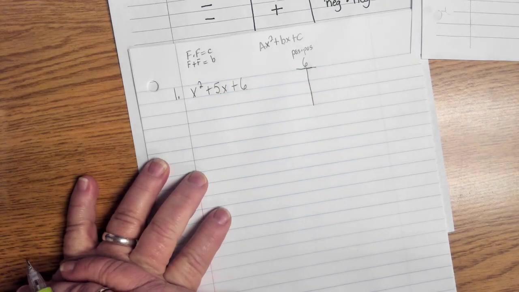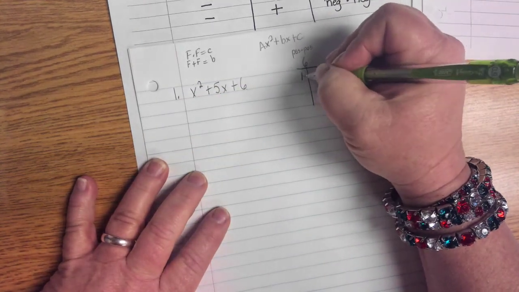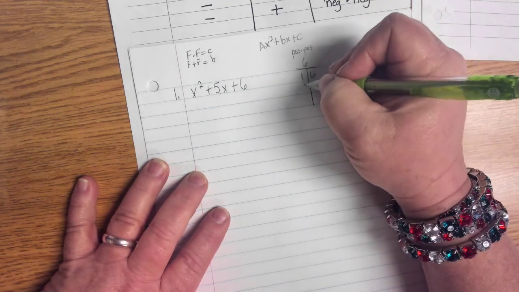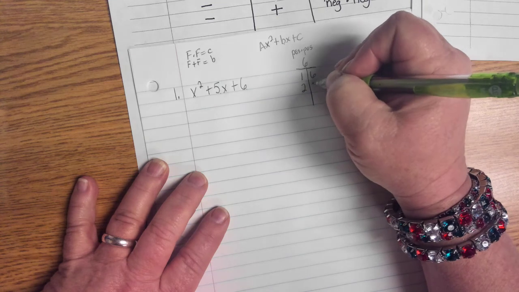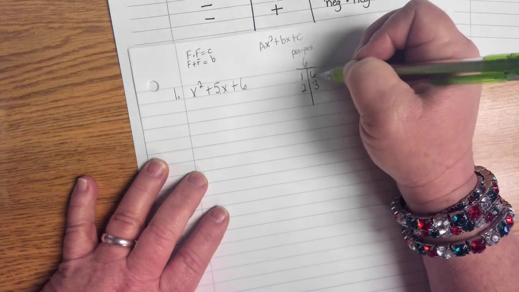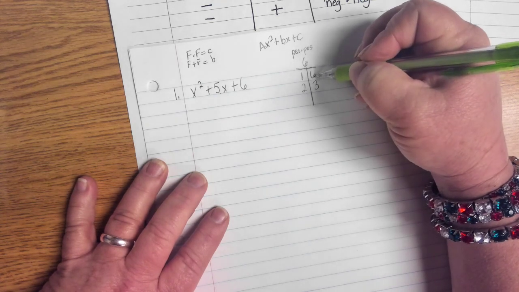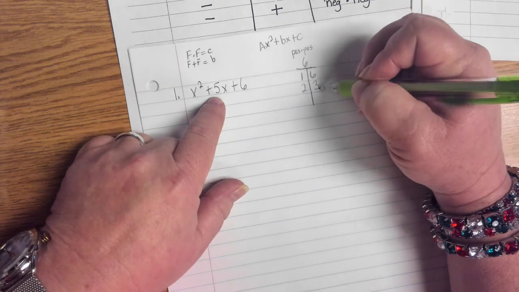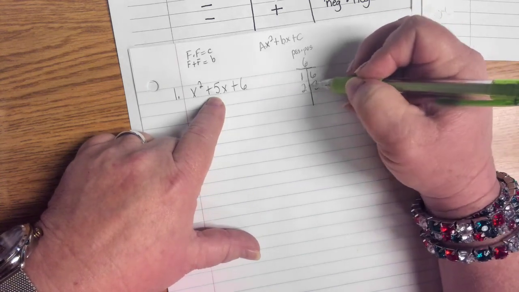So factors. I'm going to start with 1. 1 times 6 is 6, and we know they're both going to be positive. Then I can go to 2. 2 times 3 is 6. Well, when I combine 1 plus 6, I don't get 5, do I? When I do 2 plus 3, do I get 5? Yes. And 2 times 3 is 6.